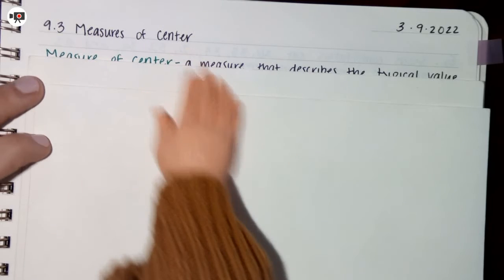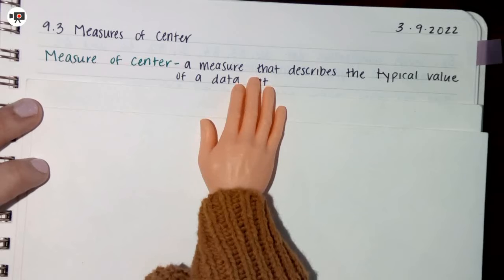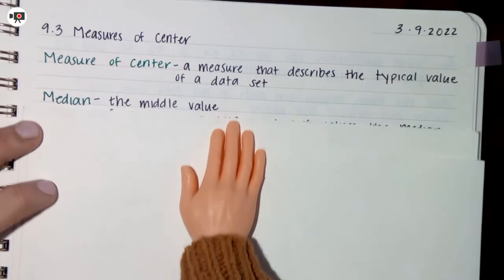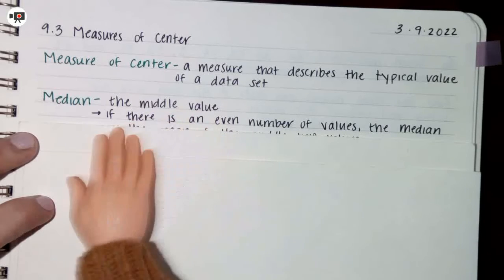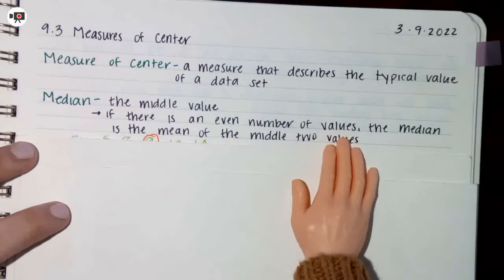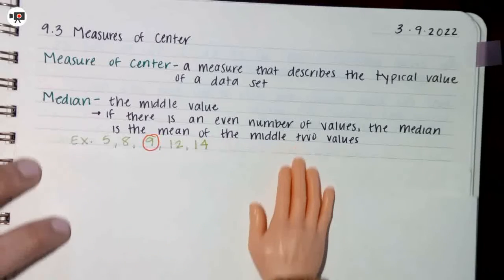This is 9.3, Measures of Center. A measure of center is a measure that describes the typical value of a data set. One type is the median, and it is the middle value. If we have an even number of values, then the median is the mean of the middle two numbers.